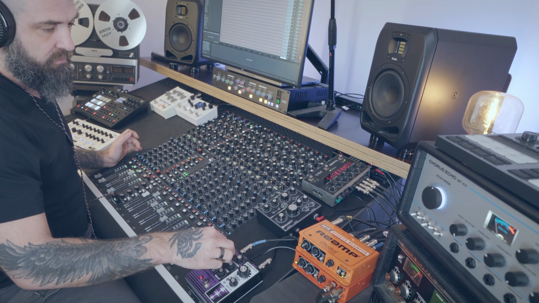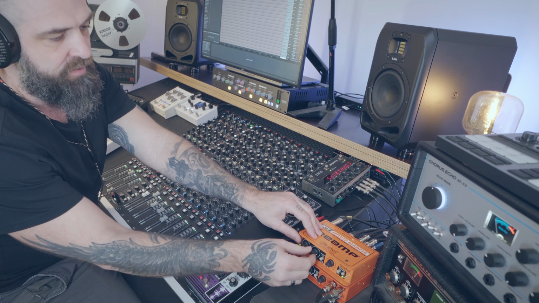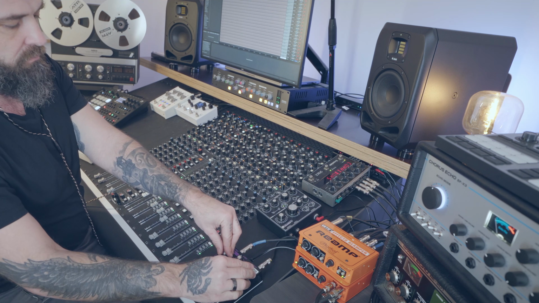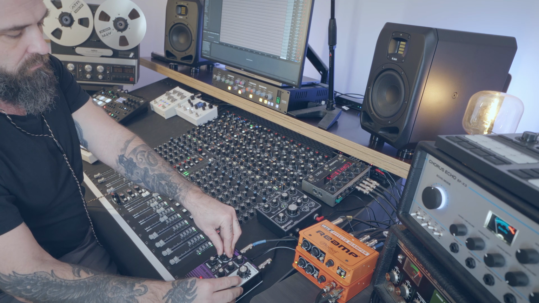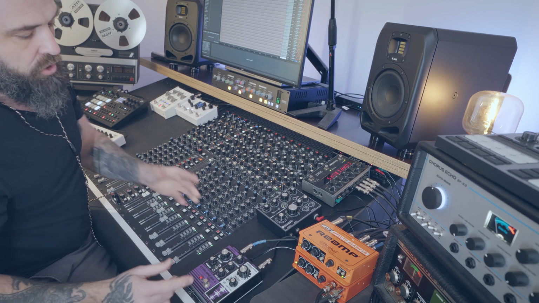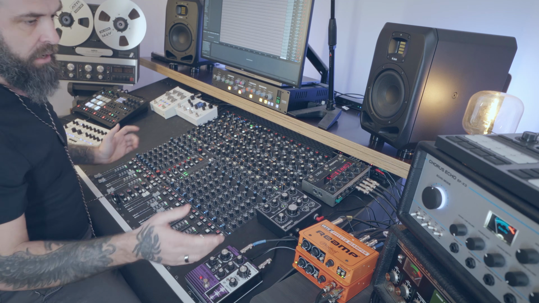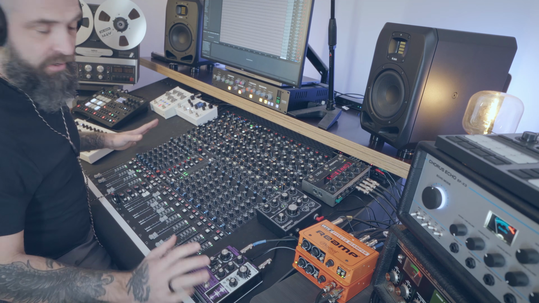Now, this pedal might need more signal or less. So right now I can also play both of them. Now I have the Space Echo and the Echo Dream in parallel.